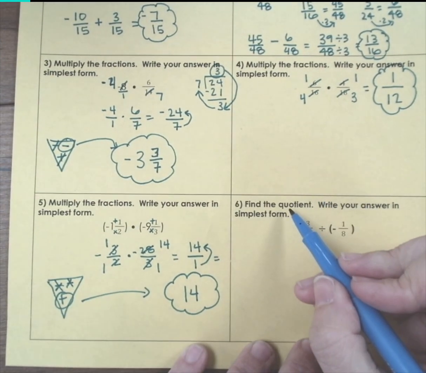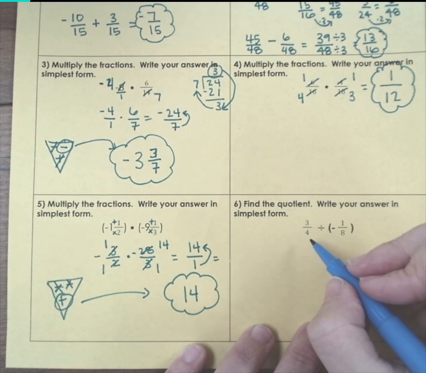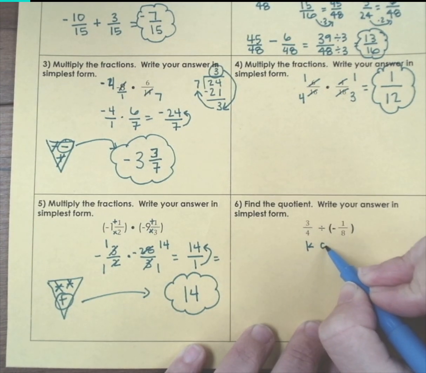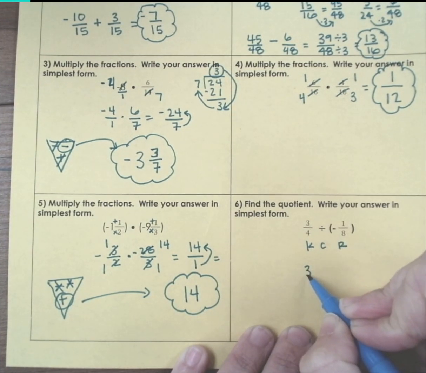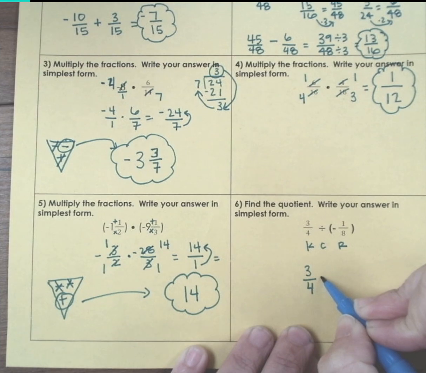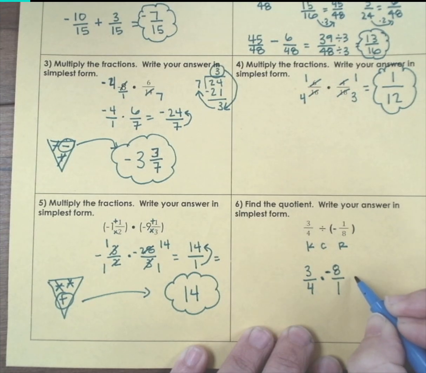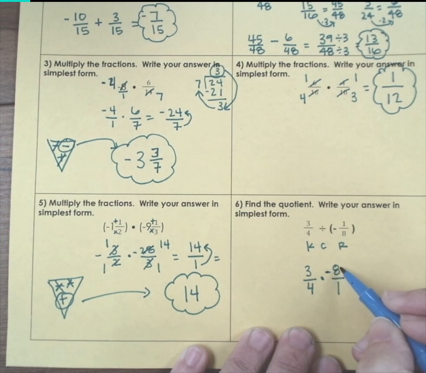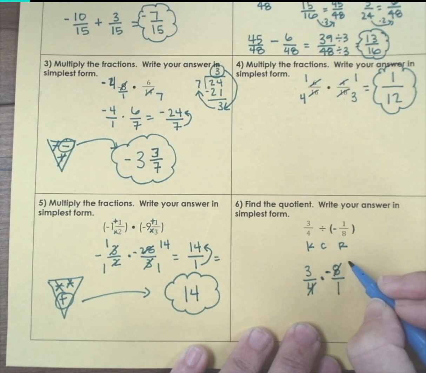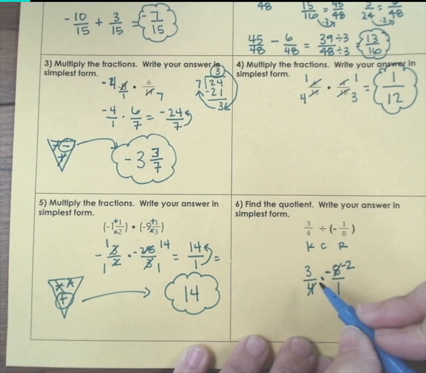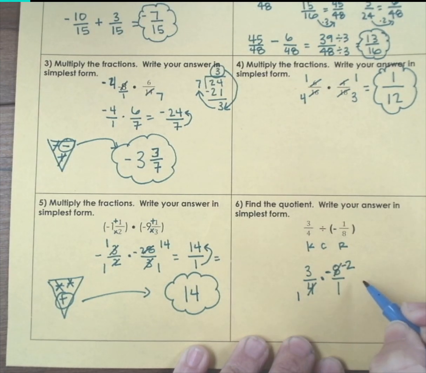Number 6, we're finding the quotient. Whenever we're dividing, we always have to remember we're doing keep, change, reciprocal. So I'm going to keep 3/4. I'm going to change division to multiplication. The reciprocal of 1 over 8 is 8 over 1, and again, that's a negative there. I'm going to see if I can simplify before I multiply. 8 and 4 are both divisible by 4. So that's a negative 2, and that's just a 1.